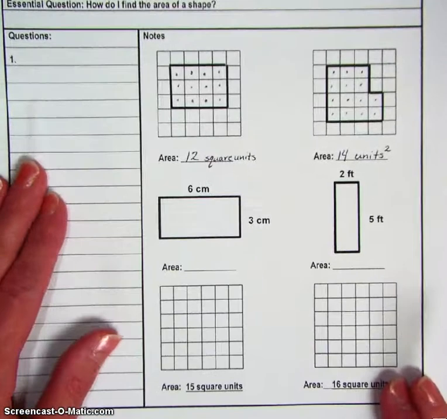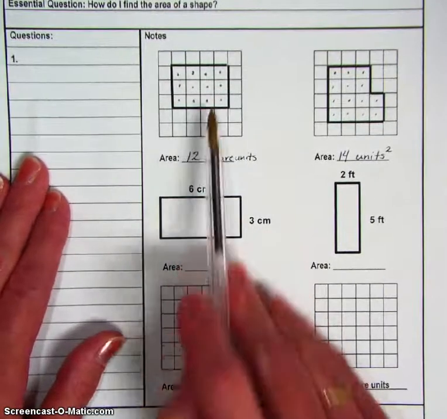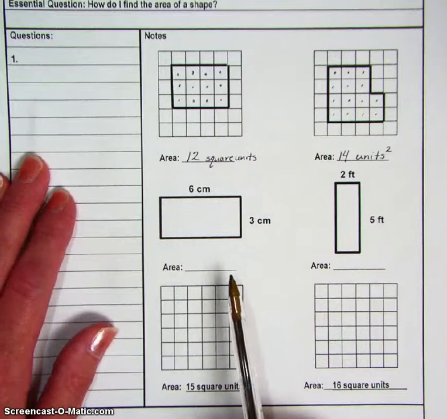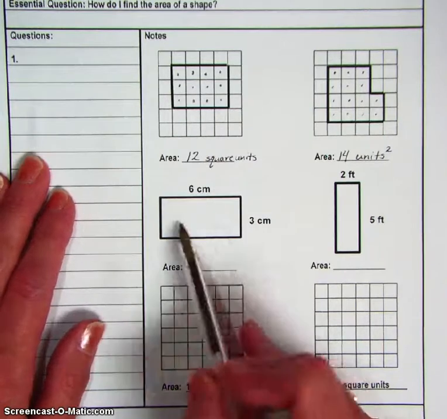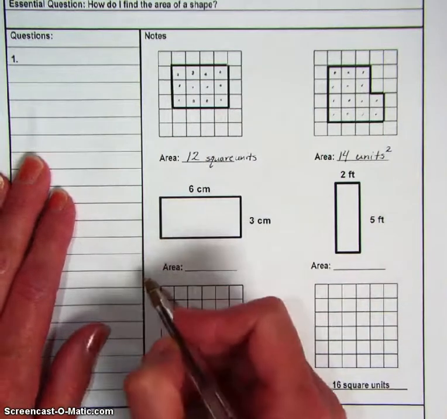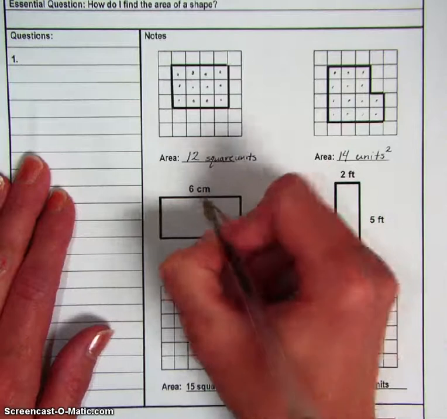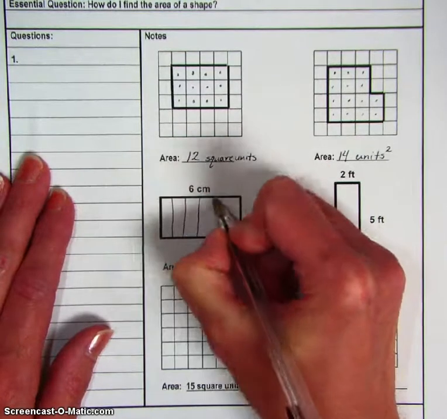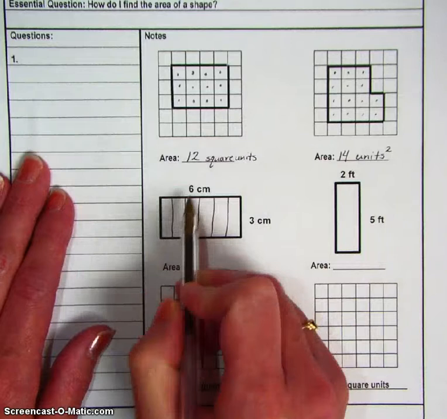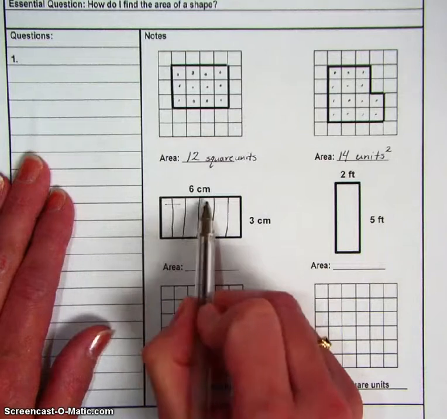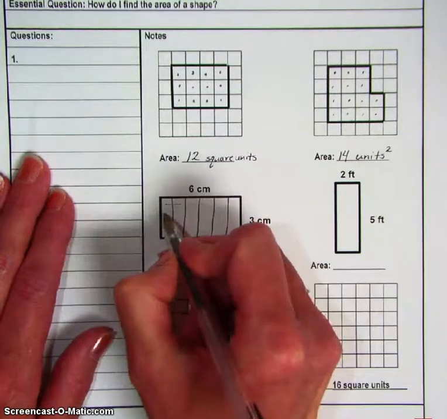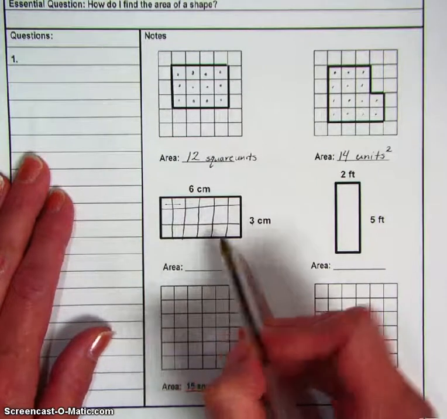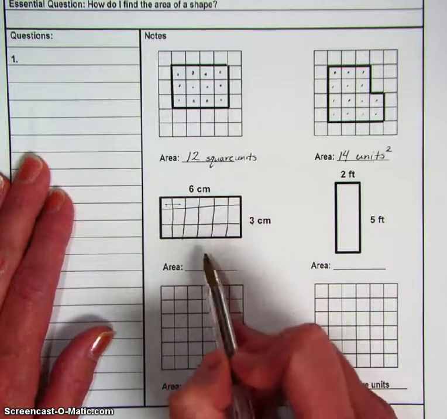What if the shapes don't have the little squares inside of it? How do we find out the area? We could do a couple different things. One, we could actually go through and draw all the little lines inside of here to make our squares, just like this. So I say I need to have 6 across, so 1, 2, 3, 4, 5, and 6, and I need to have 3 the other direction. So 1, 2, and 3. And then I can go through and count them like I did.